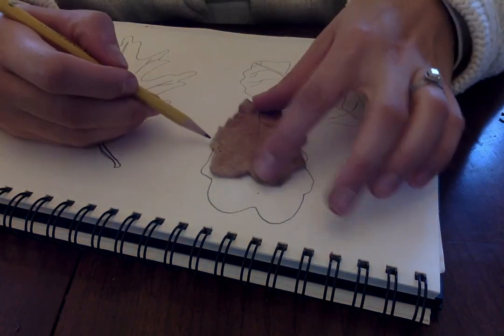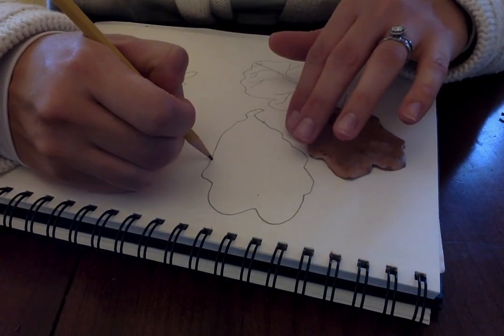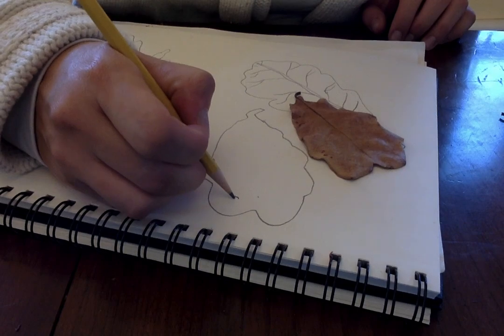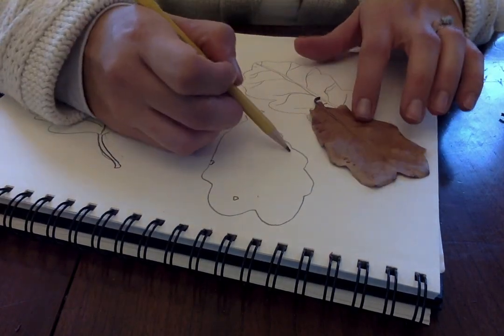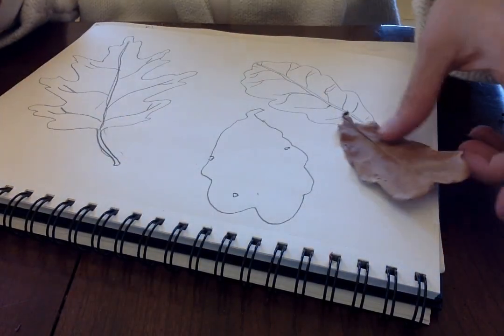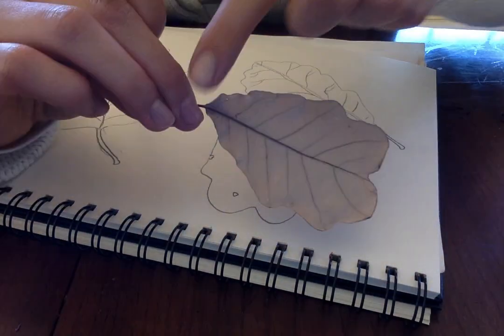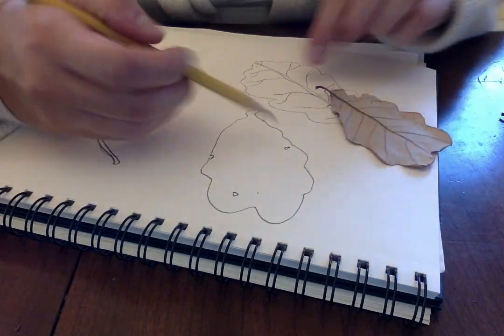If you notice some imperfections in your leaves, maybe a little caterpillar came and chewed out a chunk there, you can do that. Maybe they might have a little hole or little dots and things like that. Just draw what you see. This is a little bit of a still life as well. I'm going to try to get all of these lines in there if I can.